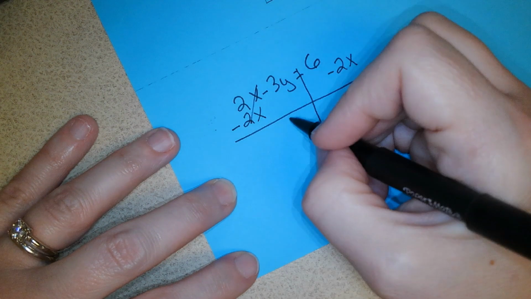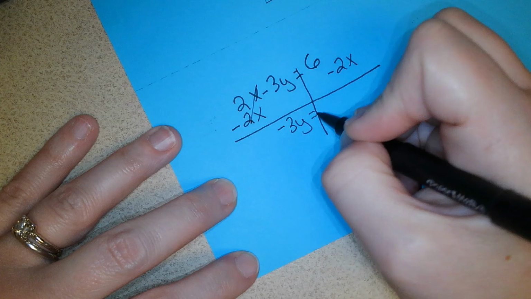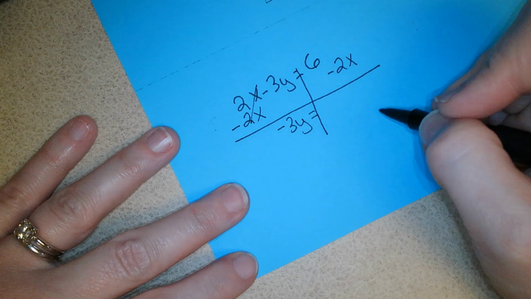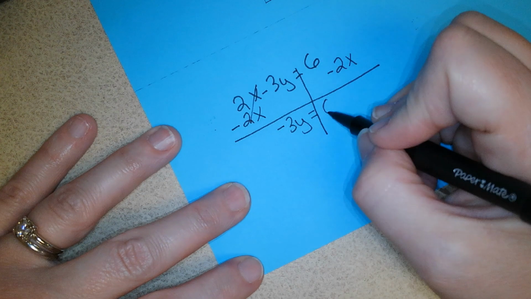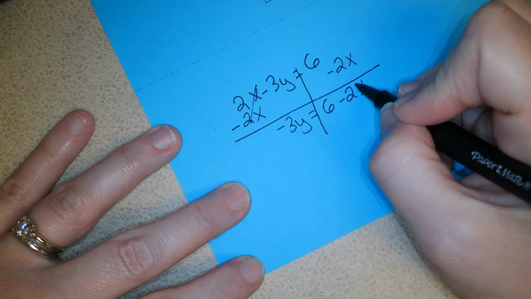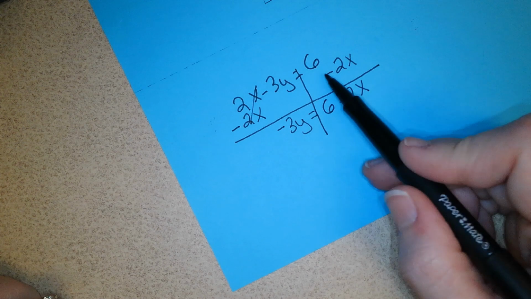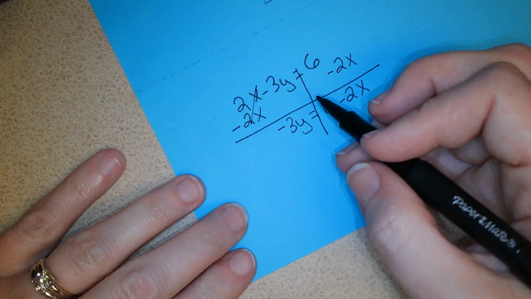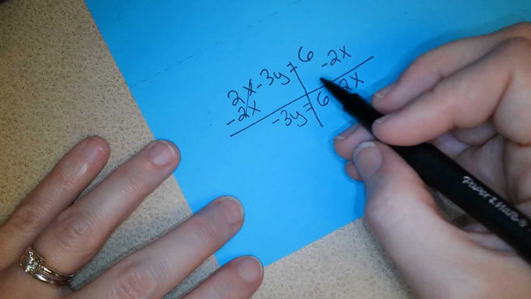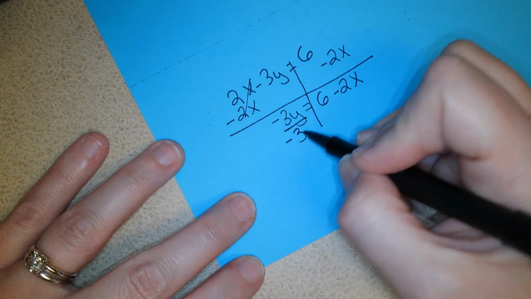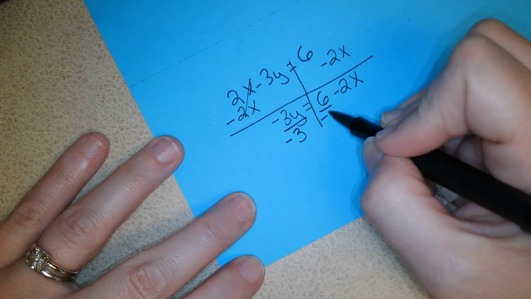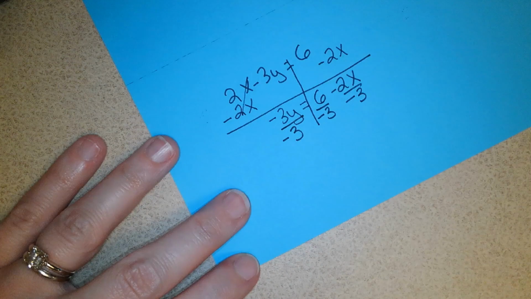So I'm left with negative 3y equals, now 6 and negative 2x are not like terms, so I'm just going to write them down. I'm just going to tack that term on the end there because I can't combine these two terms. They're not like terms. Now in order to isolate y fully, I need to divide everything by whatever is in front of y.